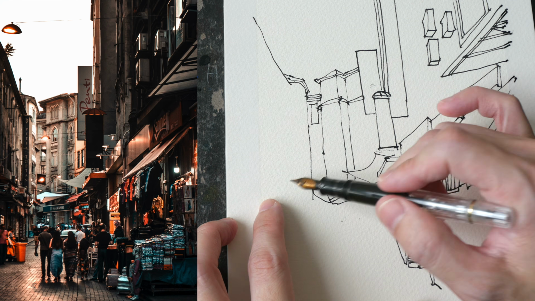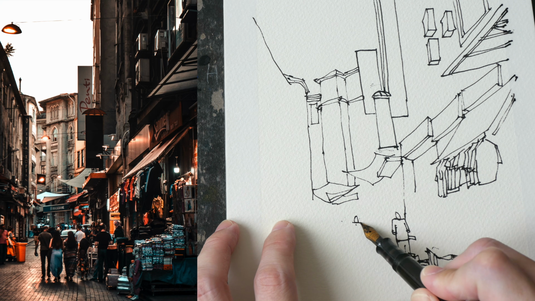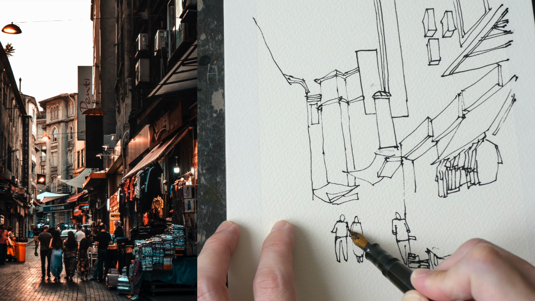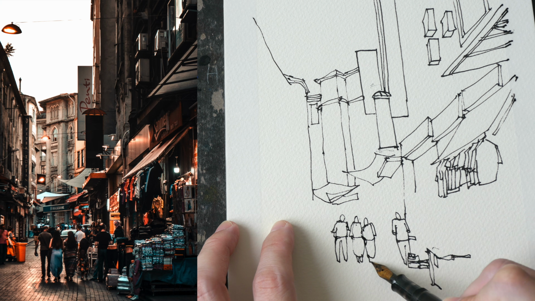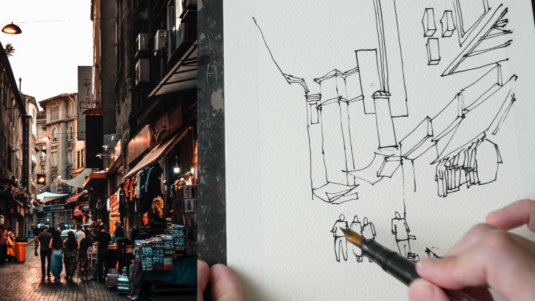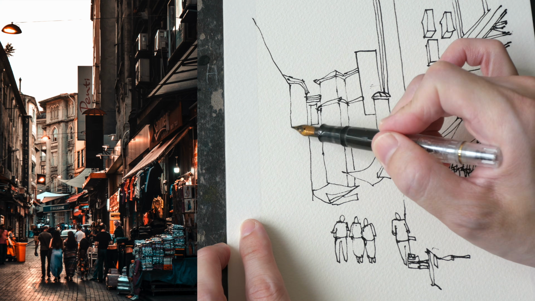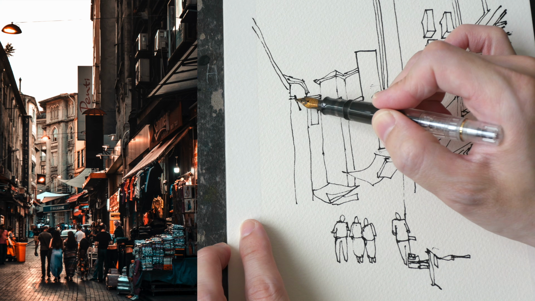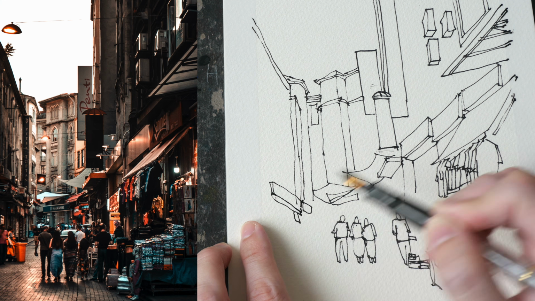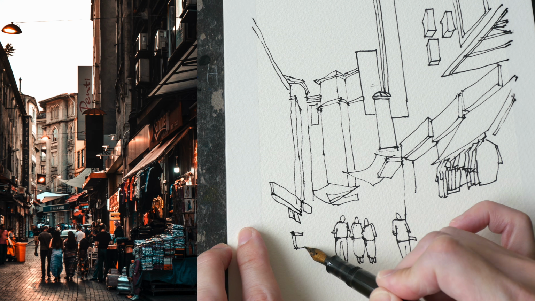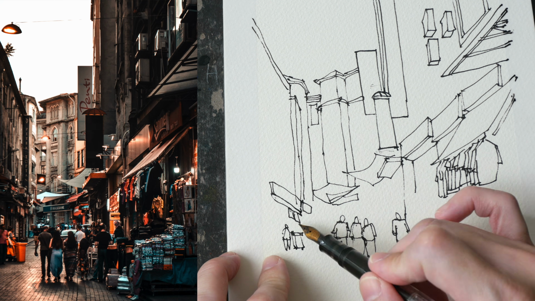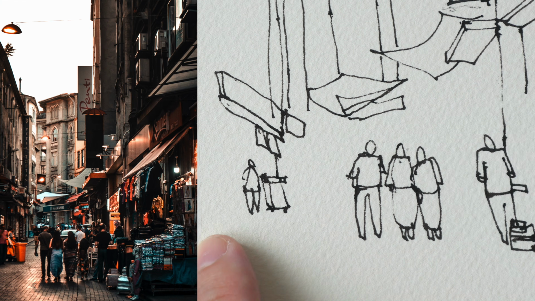So this is me drawing the buildings in the background, the buildings between the left and the right side. There are some people on the street. Now this photo was taken with the camera at the horizon line, and this horizon line intersects all the heads of the people. So if you need to add more people in the scene, make sure to draw all those people with the heads on the horizon line.